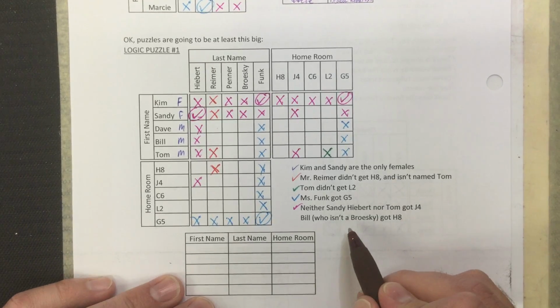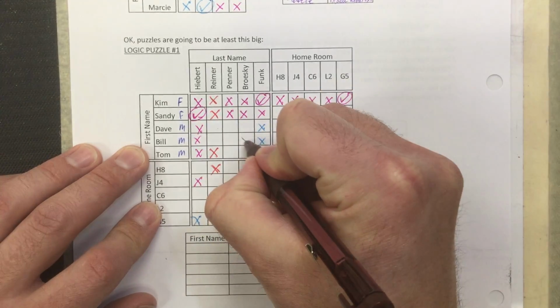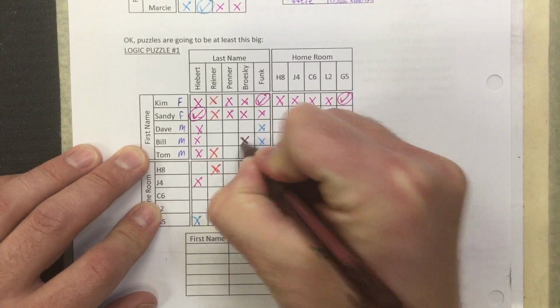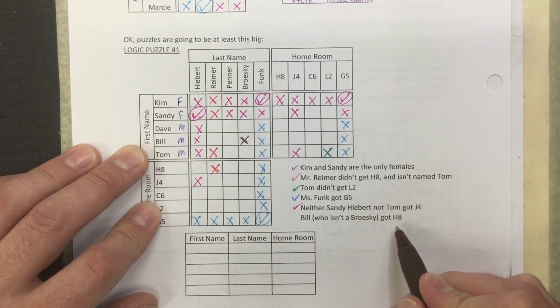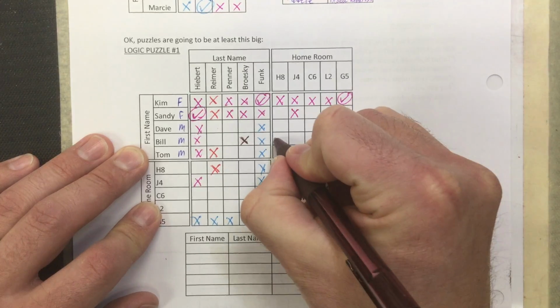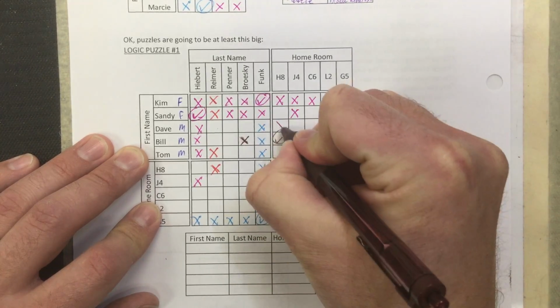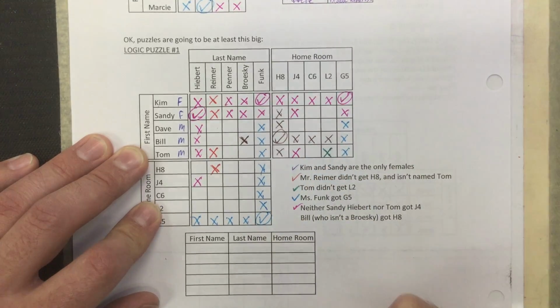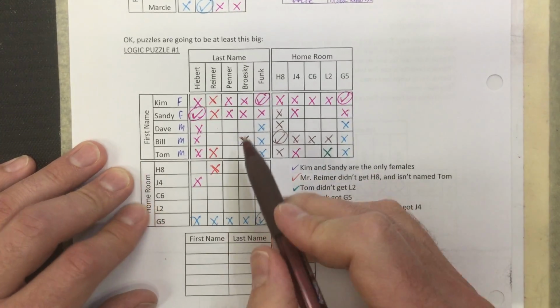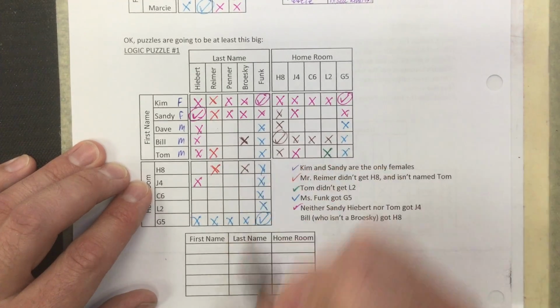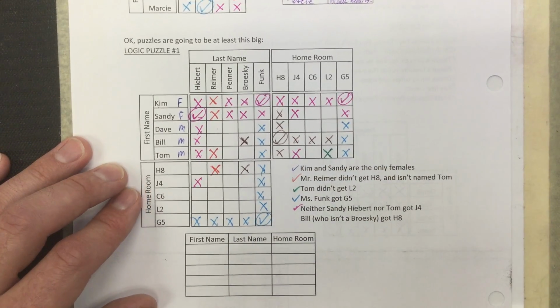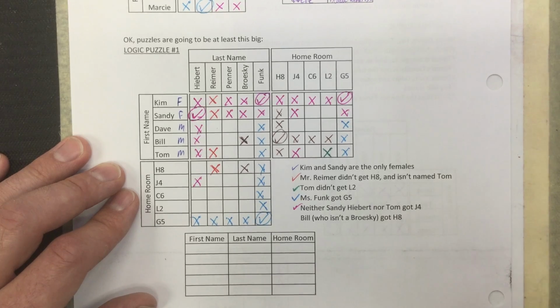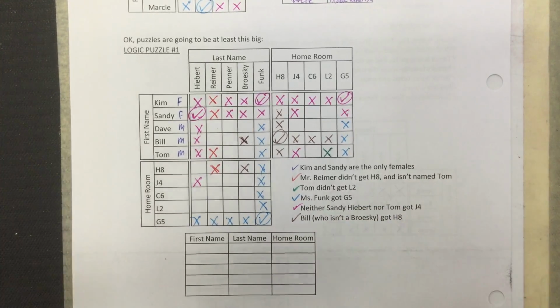Finally, Bill, who isn't a Braesky, so Bill is not a Braesky, and we'll X that off there, got H8. So Bill got H8, so that means that these ones get X'd off, and all these get X'd off. So that also tells us that Braesky did not get H8, so we can put it on there. And that gives us all of our clues that we've put in there.